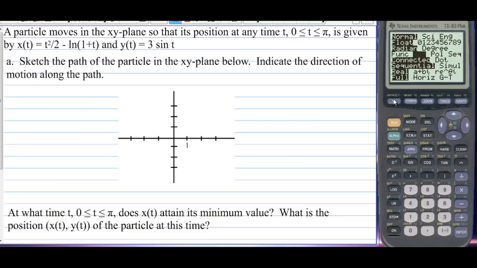There we go. And y equals, and we need x squared divided by 2 minus the natural log of 1 plus t. And then y is 3 sine of t. Enter. And let's look at our window. We're going from 0 to 2 pi. That's good. We just want 0 to pi.